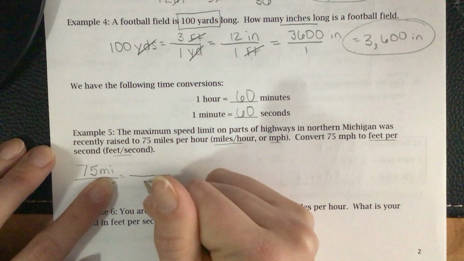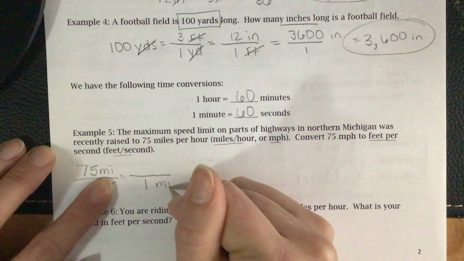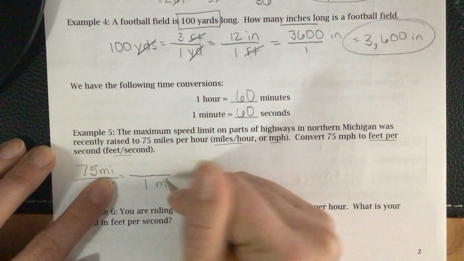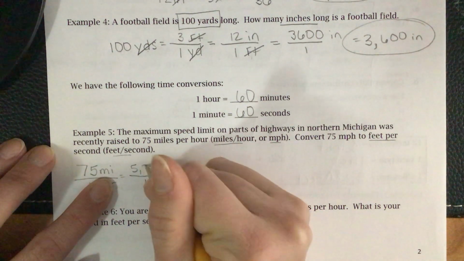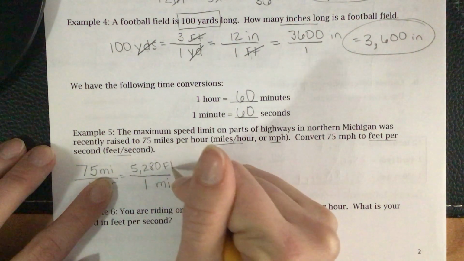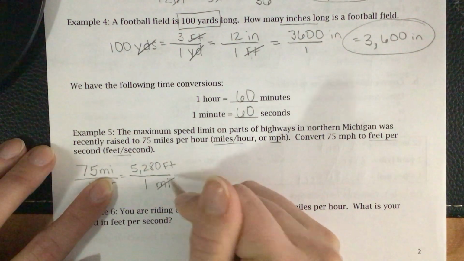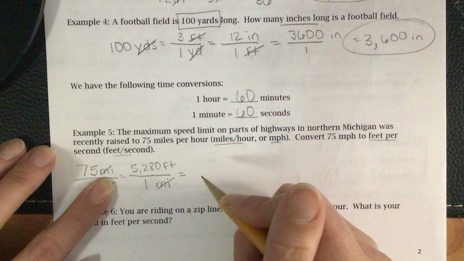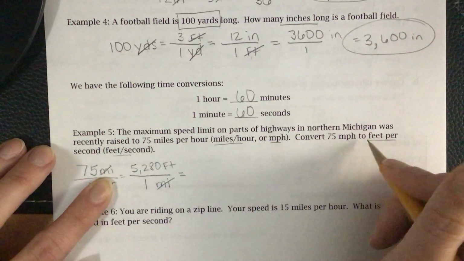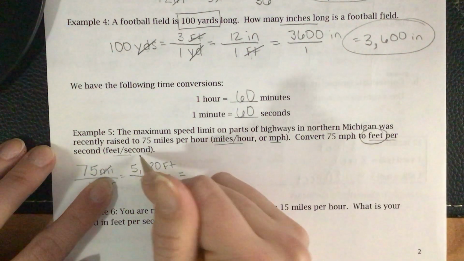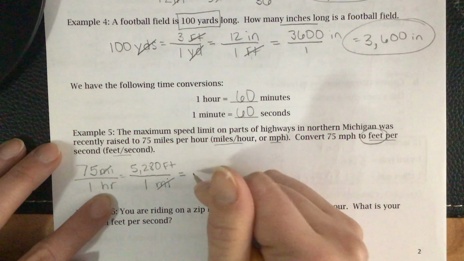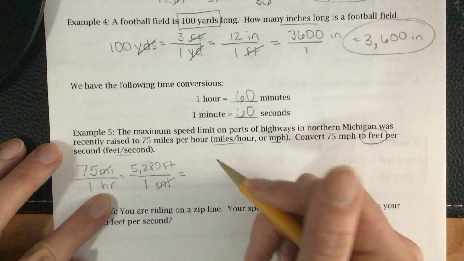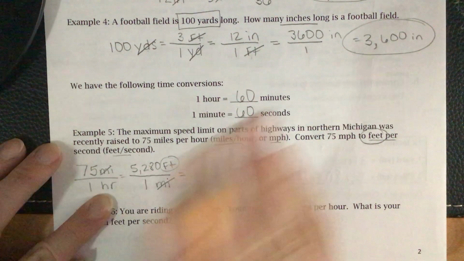We know that 1 mile, remember miles has to go on the bottom so that we can cross cancel, is equal to 5,280 feet. We can cross off miles. Now, we have feet, we want feet, so we got feet. Now we need to do seconds. So we have to figure out our hours to our seconds. So we keep that feet, we're not going to touch it again.